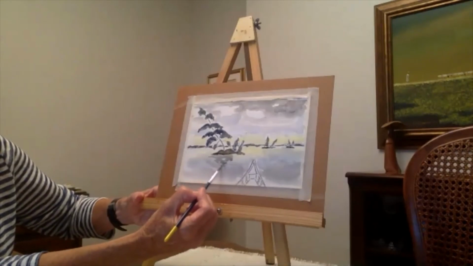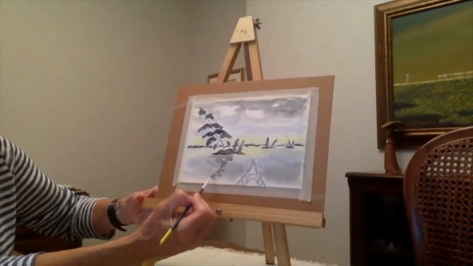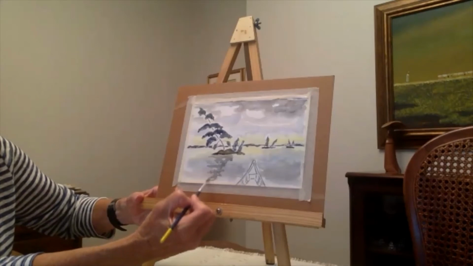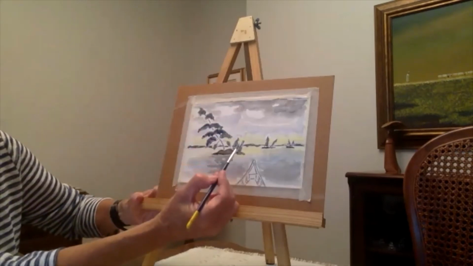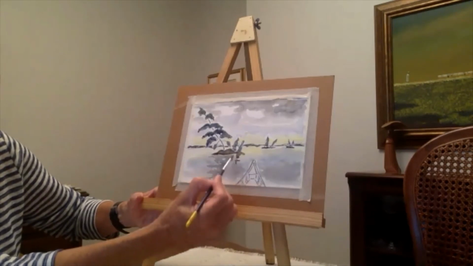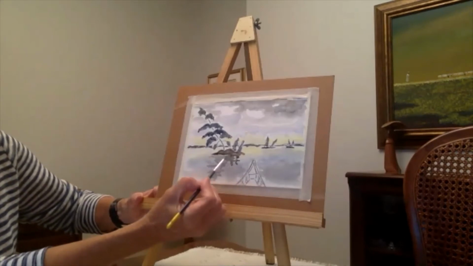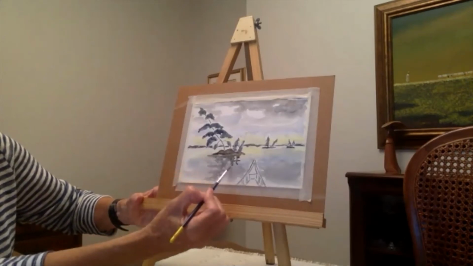So if this is the tree, okay, just make kind of a jagged line going down like this. And then the branches, you don't need to put them all in, just to indicate that that's the reflection of that tree. Okay, a little darker. Again, over here, this is going to be a reflection of this tree, and it's a wavy line, like the waves in the water. Okay, those are the reflections.